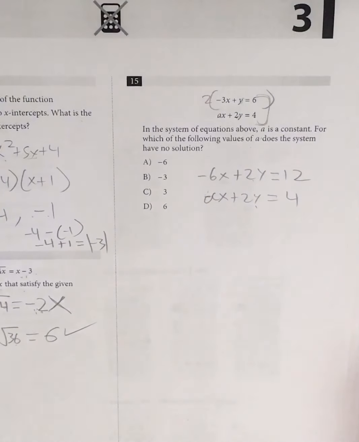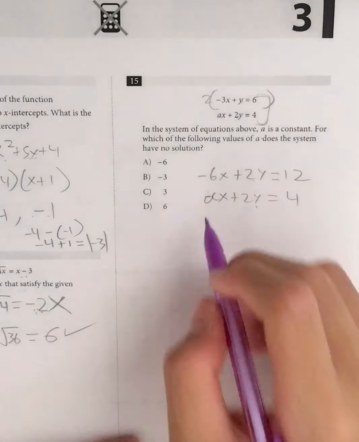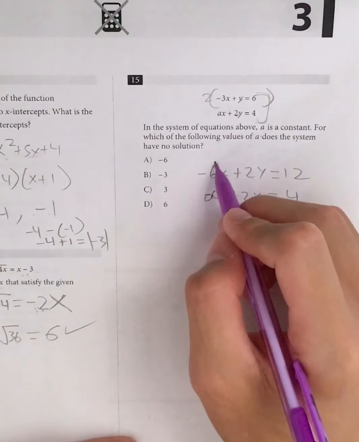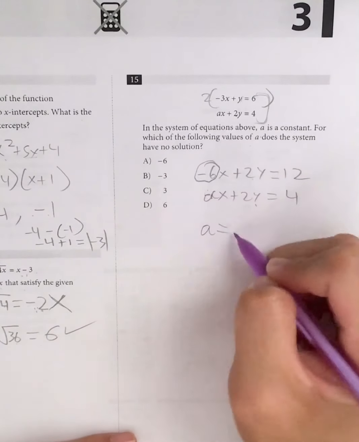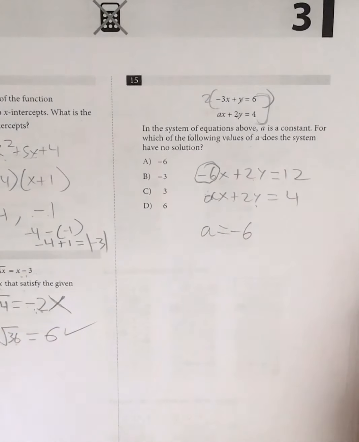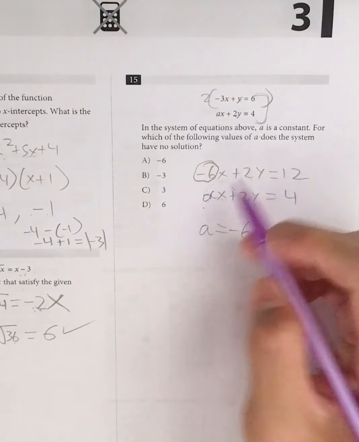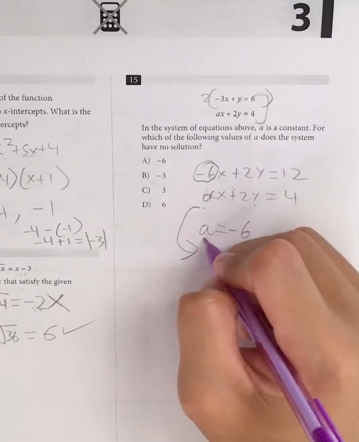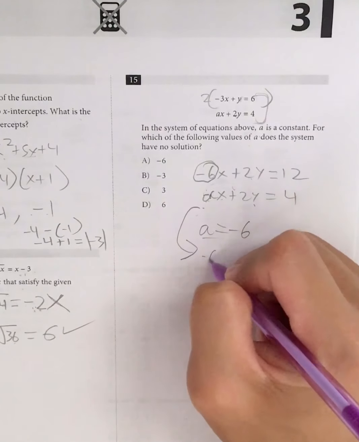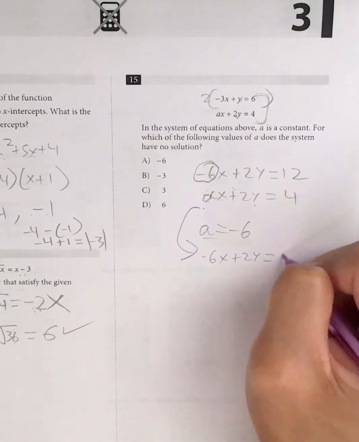Actually, let me teach you the trick. What are you going to do? You're going to make a the same value as this value right here. So it means a is equal to -6. And why does this work? Because if you guys can see here, if a is -6, right? So this equation, when a is equal to -6, will be -6x plus 2y is equal to 4, right?